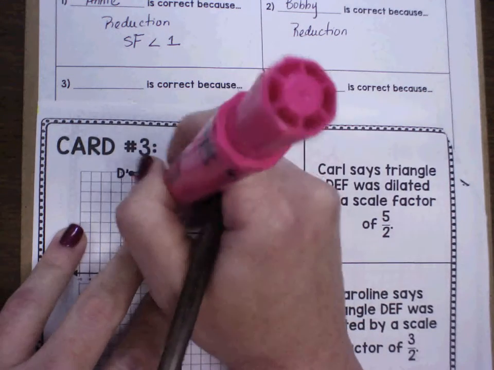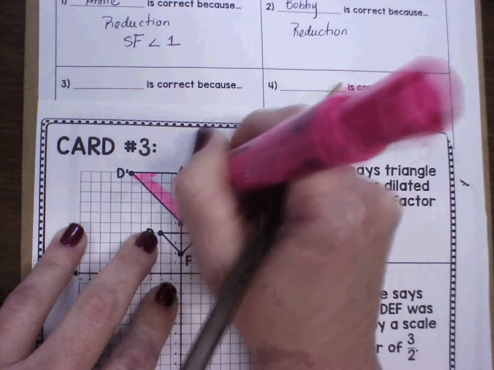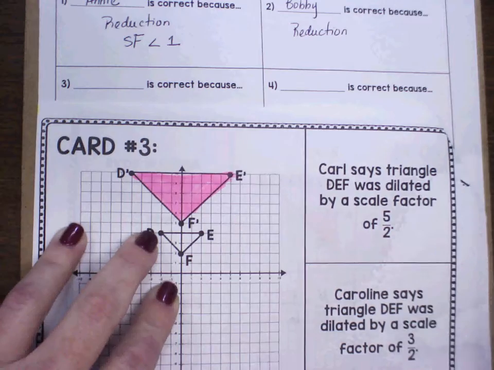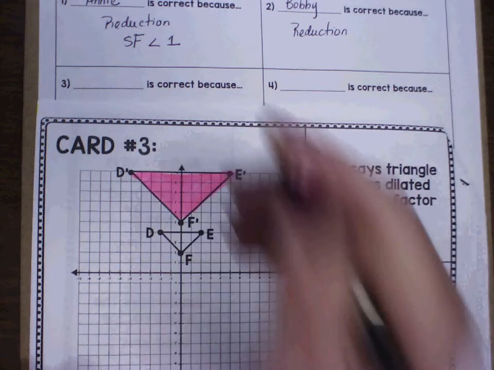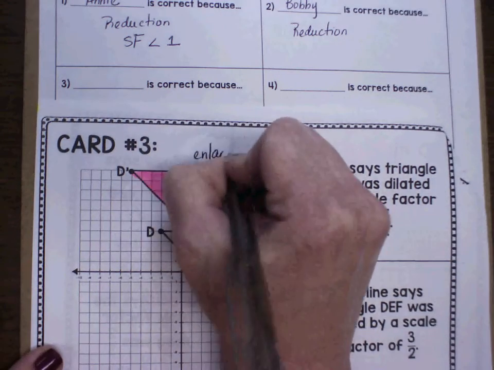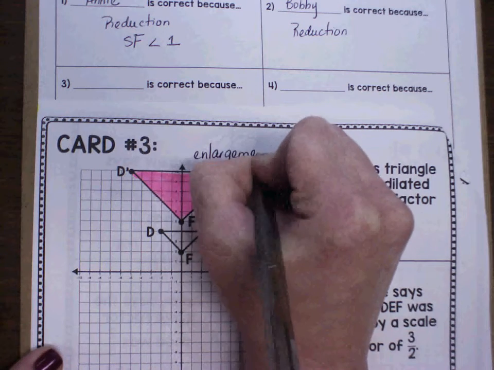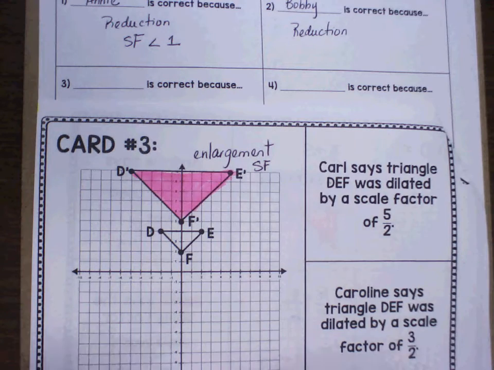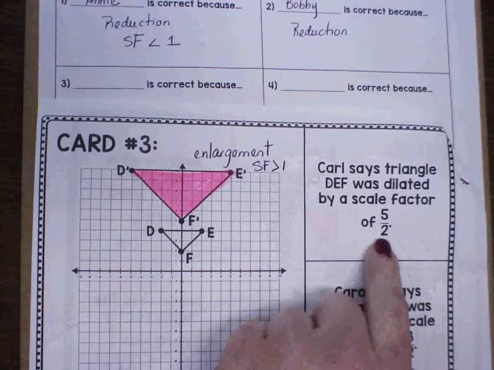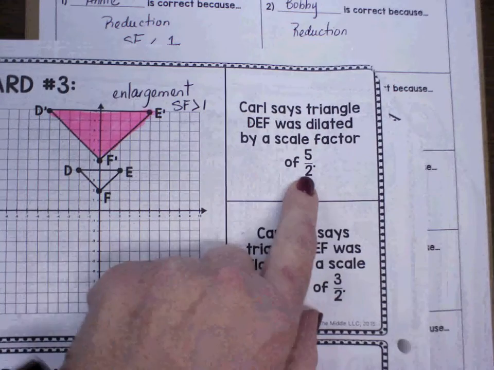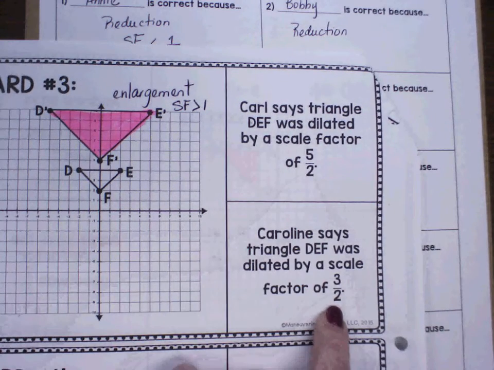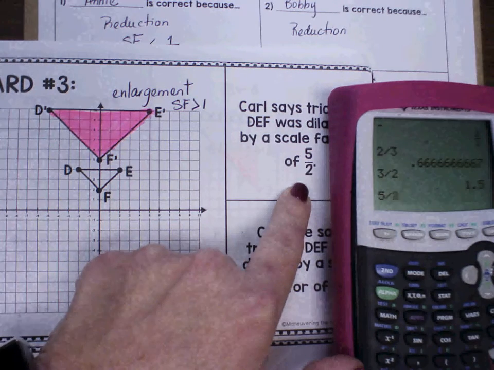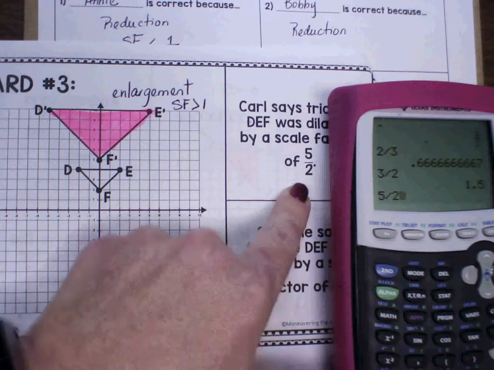All right, let's color the new one. Which one is the new one? D, E, F, or D prime, E prime, F prime? All right, so the big one, right? So is this a reduction or an enlargement? Enlargement, thank you very much. So if it's an enlargement, the scale factor has to be less than 1 or bigger than 1? Bigger than 1. So let's figure out which one is bigger than 1.